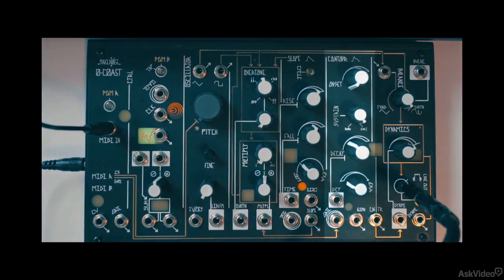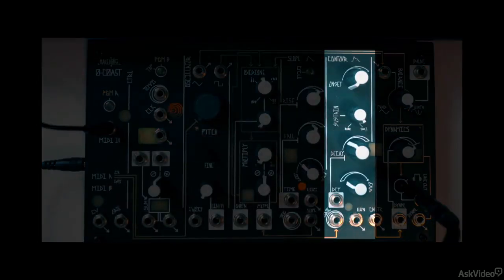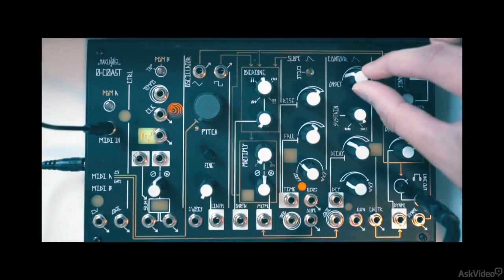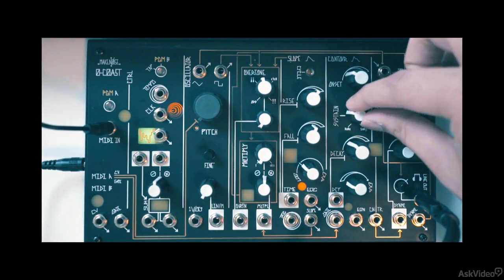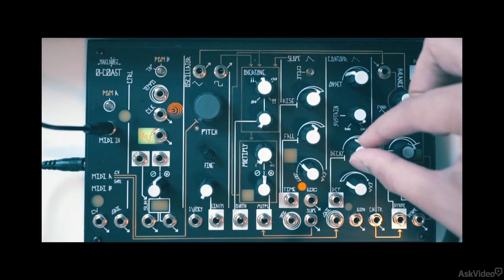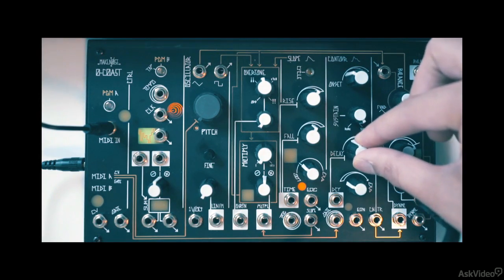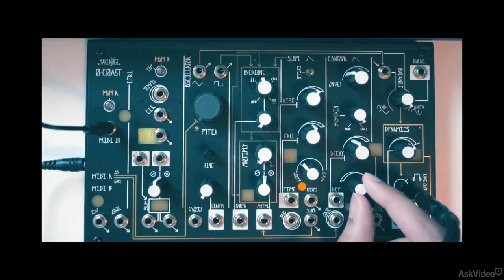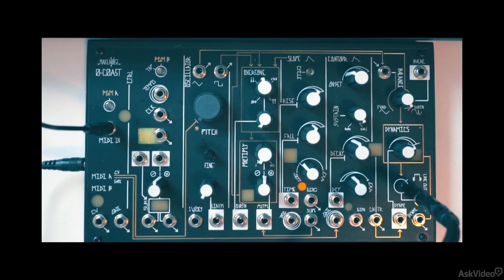Next comes the contour section, which is very much like an envelope generator. The onset is like the attack time of an envelope. Sustain is pretty straightforward. The decay dial controls the decay as well as release time. Then again, you get a response curve control dial, just like in the slope section. For CVs, you get a CV in to control the decay release control. You can trigger the contour with the gate signal here. You will notice MIDI A gate is also normal to trigger this.